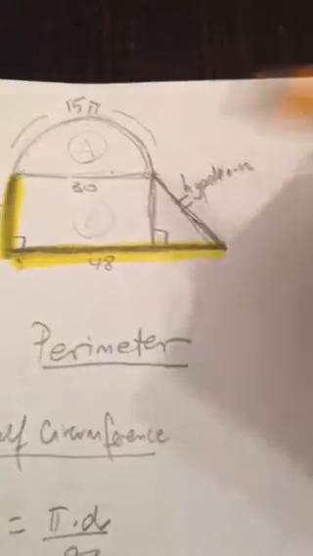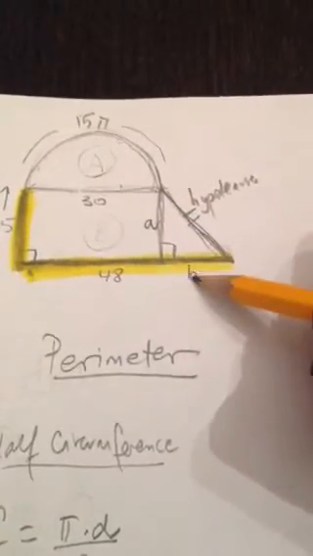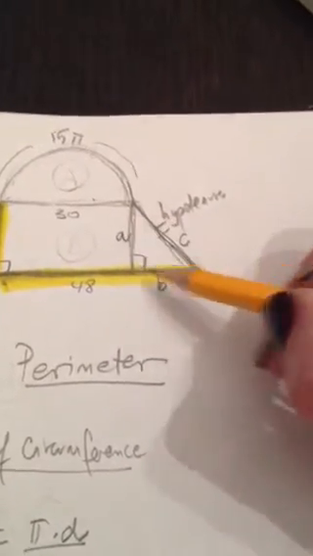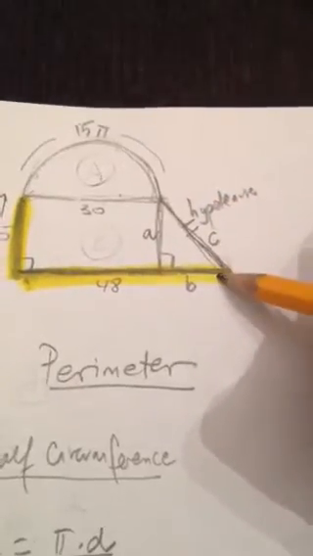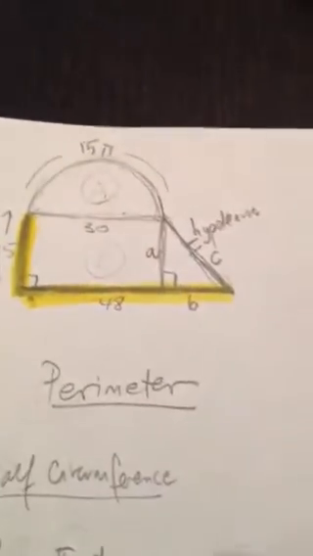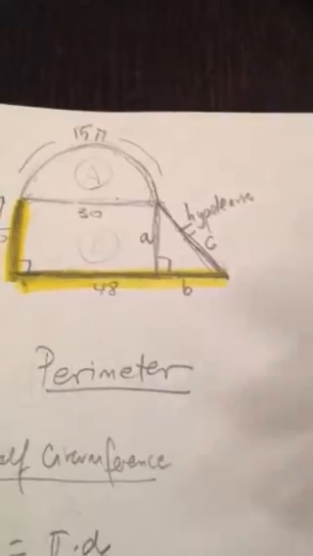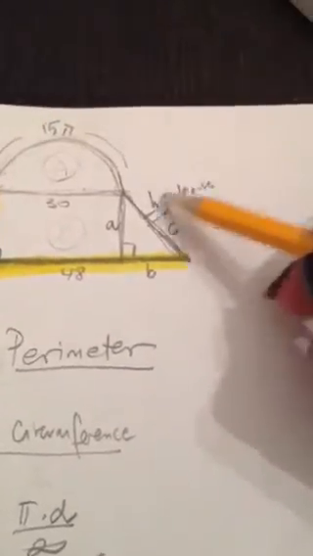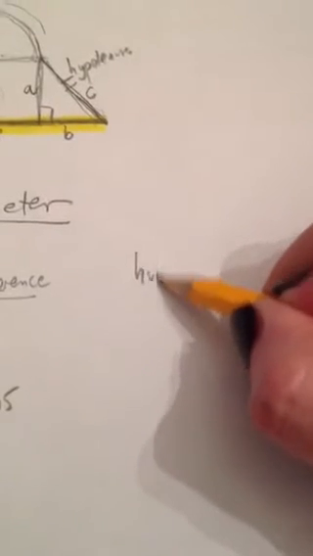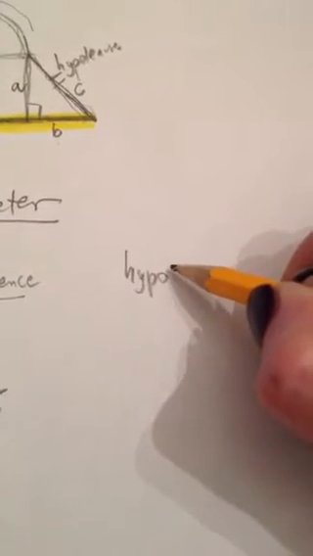hypotenuse. Okay, so we're going to have A, B, and C. And we already learned about the Pythagorean theorem, I hope. If you did not, you should stop right now, go back to that lesson, make sure you have that done, and then come back to this one. Otherwise, you're going to struggle. So let's find this hypotenuse here. I'm actually going to call it here. Whoops, I always do the same thing.